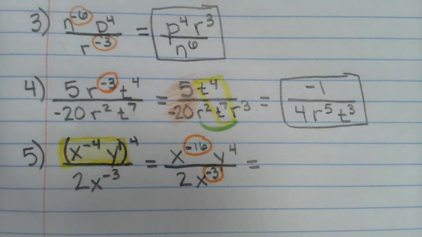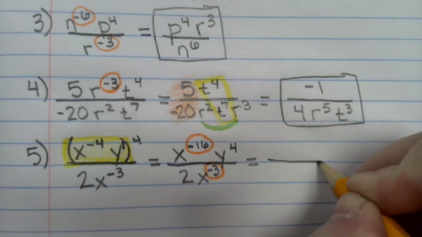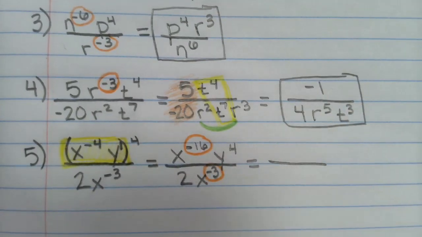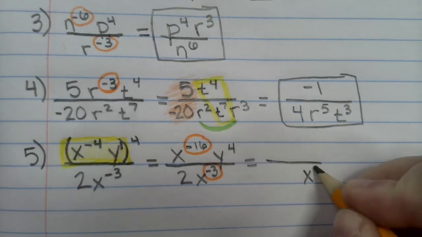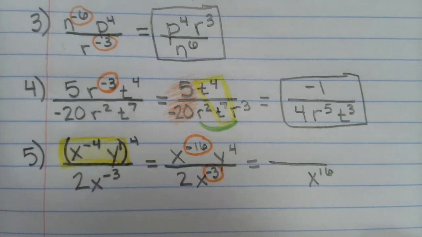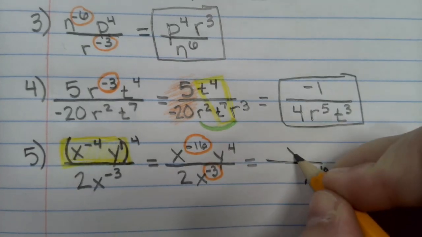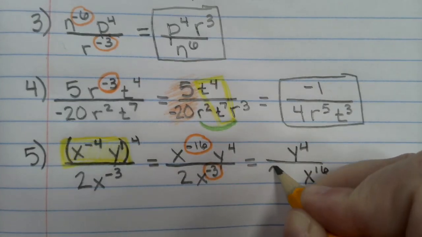I don't know. When I have positives, it's easier for me to see it. Some people can handle those negatives. They're just smarter than me. So this x to the negative 16th is going to go where? To the bottom. Y to the 4th stays. 2 goes to the bottom.